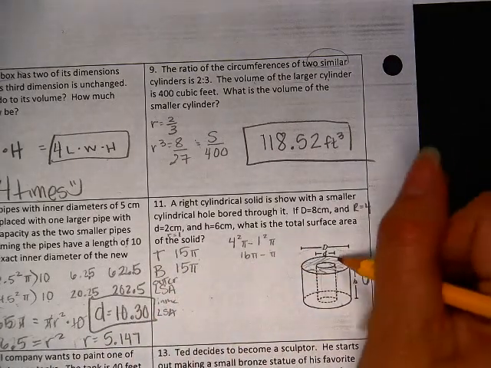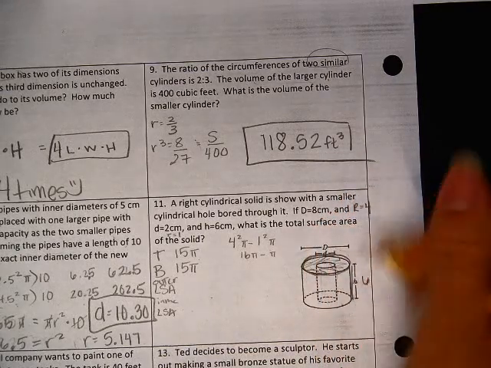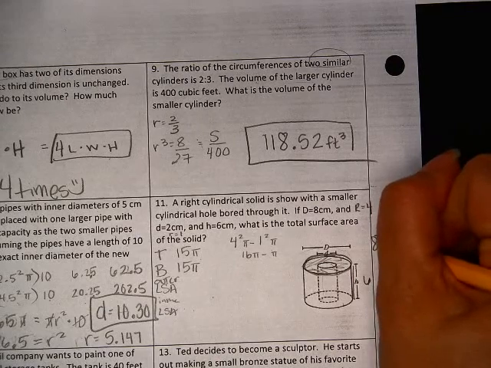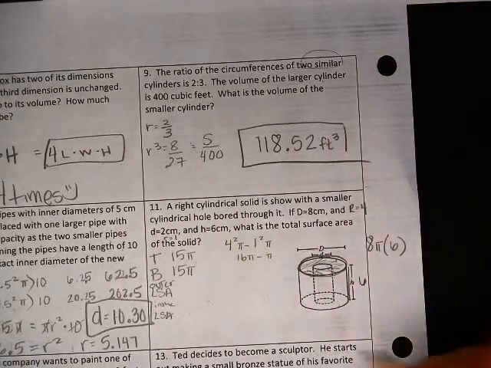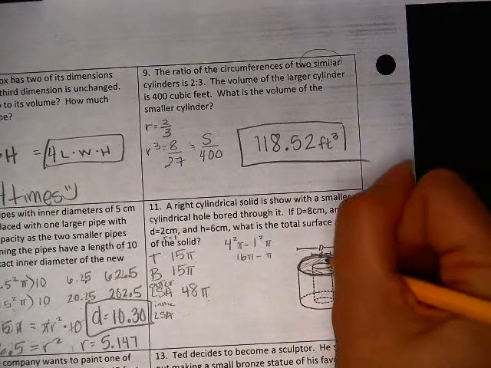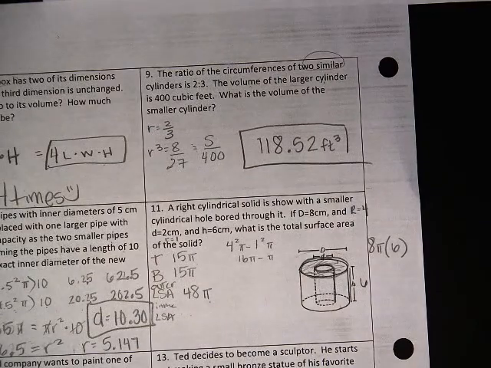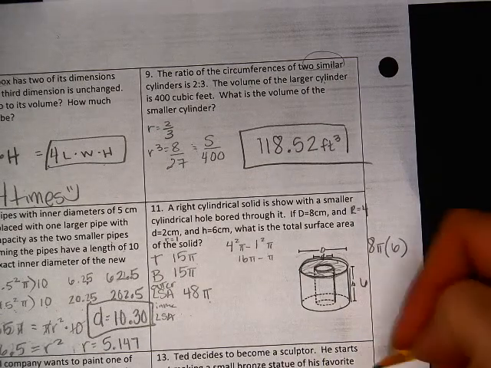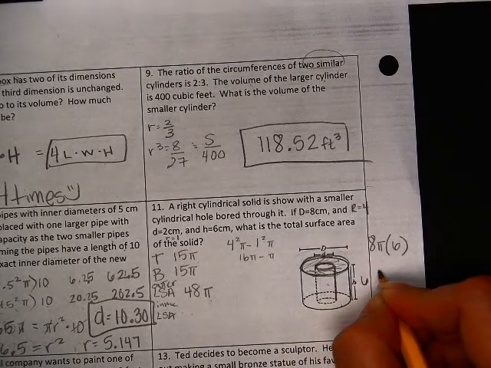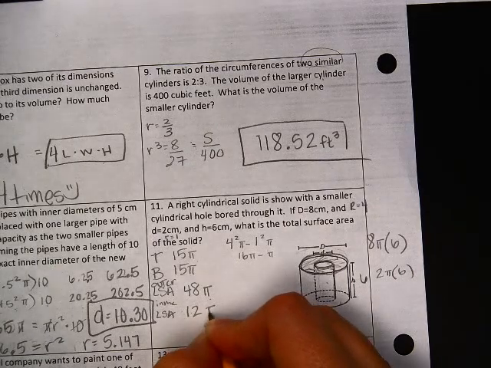Then the outer surface area is the circumference times the height, so 8 pi times the height, which is 48. And then the inner part is, again, circumference times the height. I'm not subtracting that surface area, I'm adding it, because it didn't exist before. So that would be 2 pi times 6, which is 12 pi.